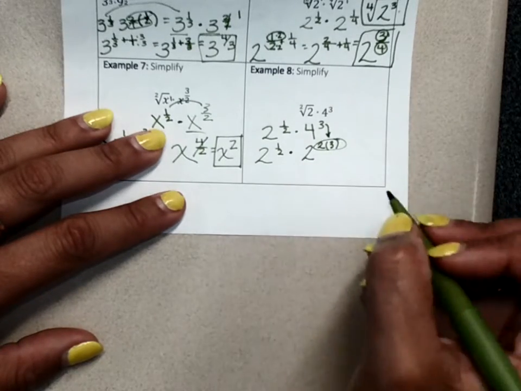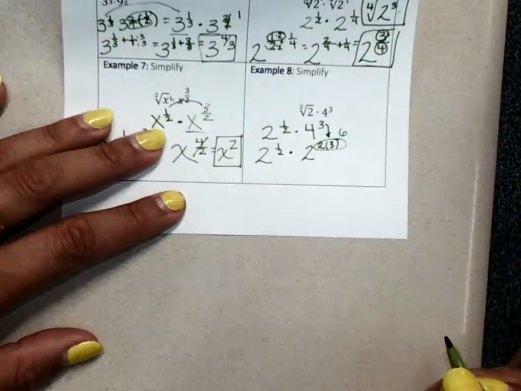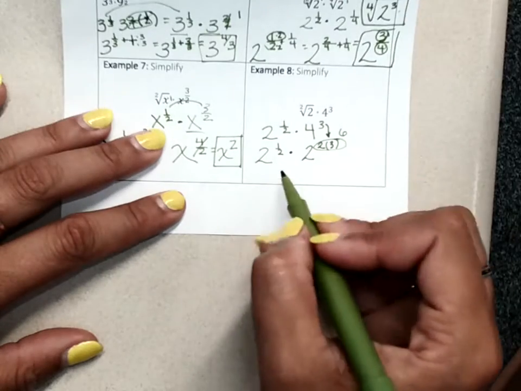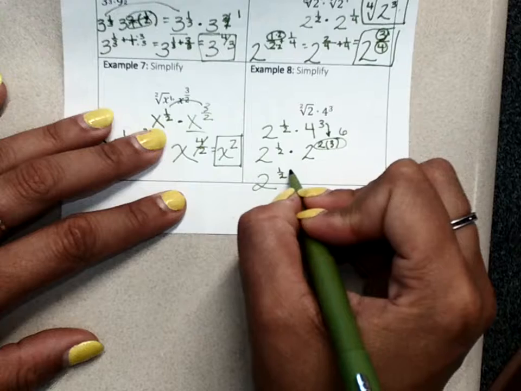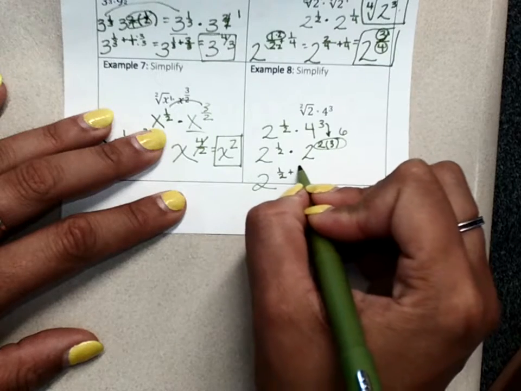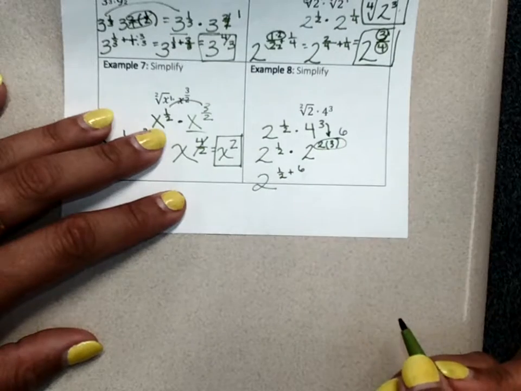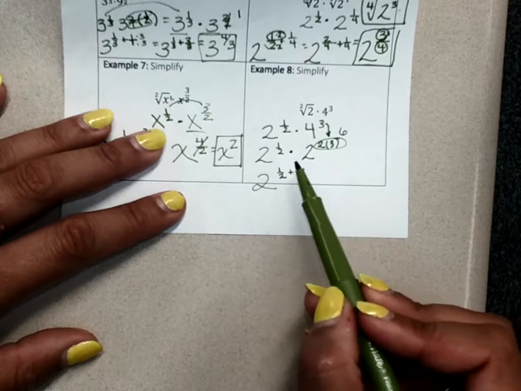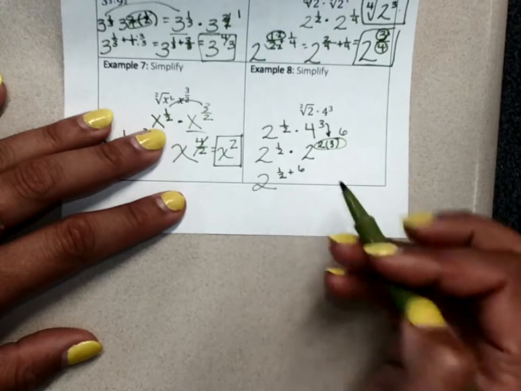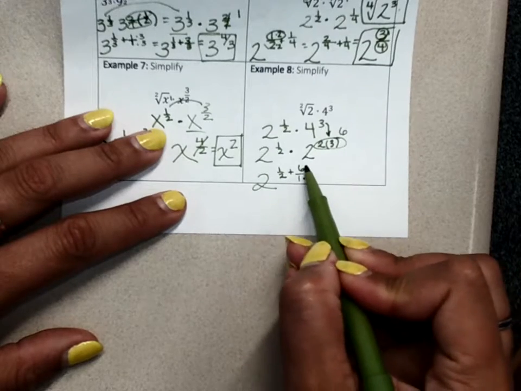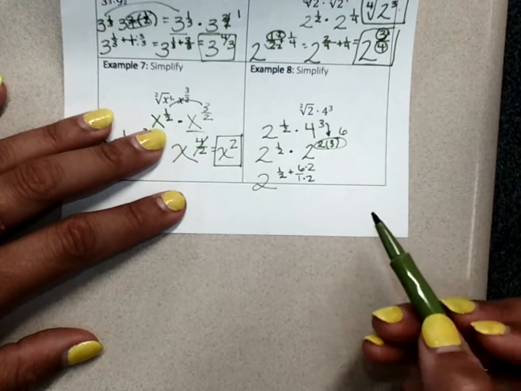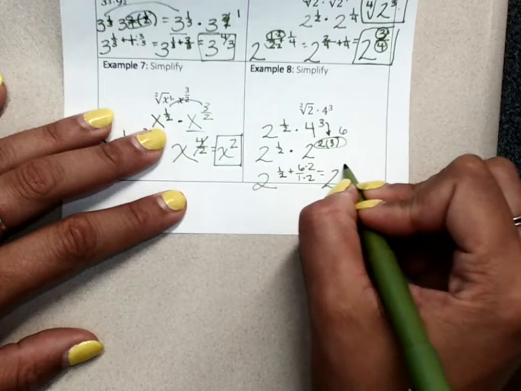When we multiply them, we get 6. So our new equation is 1/2 plus 6. I can't add these because we don't have like denominators, so I'm going to multiply by 2 on the top and the bottom so that I can have the same denominator.